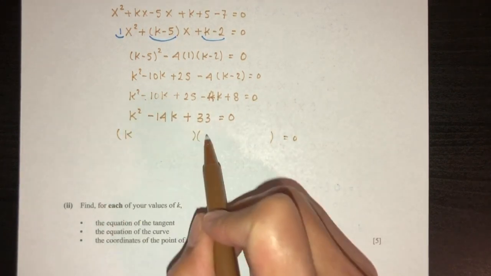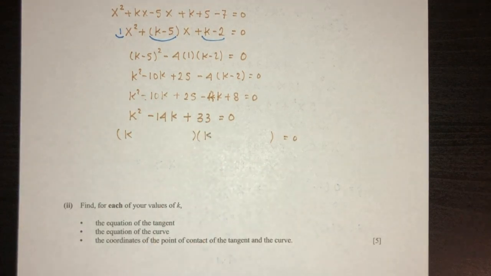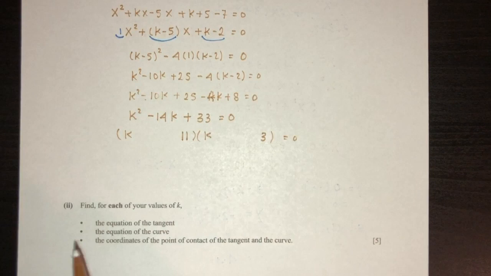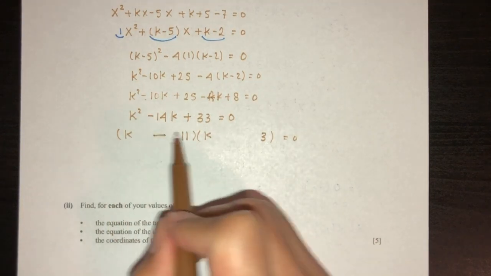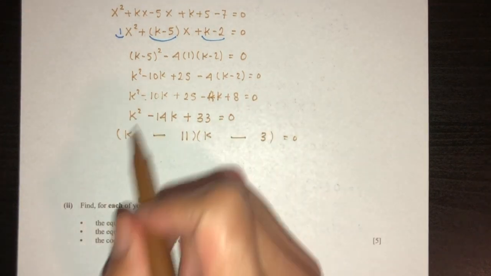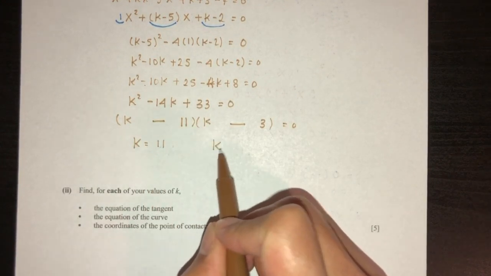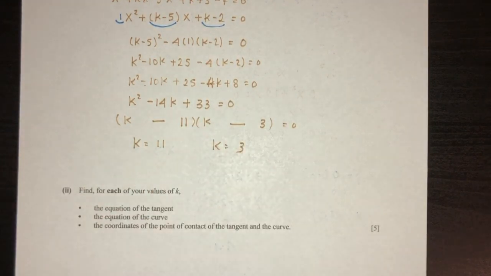K squared is k times k, and 33 is 11 times 3, right? So 3 here, that will be 11. To get minus 14, we have to do minus 11 minus 3 to get minus 14. Now k is equal to 11, or k can be equal to 3. So these will be the two possible values of k.